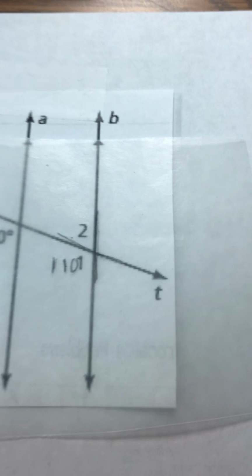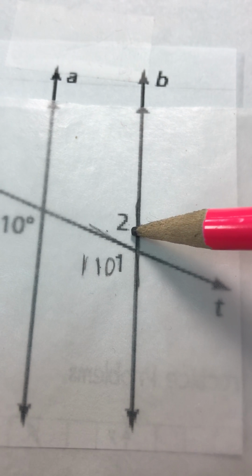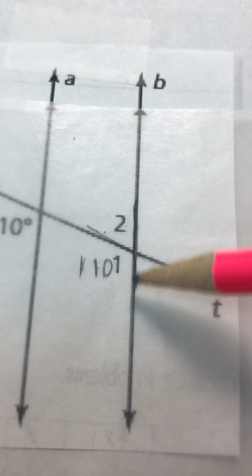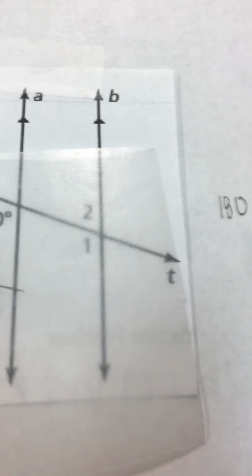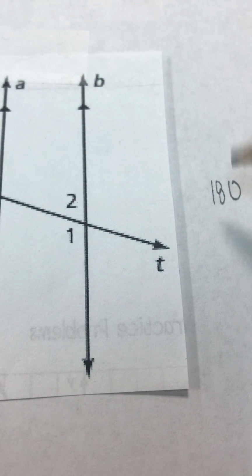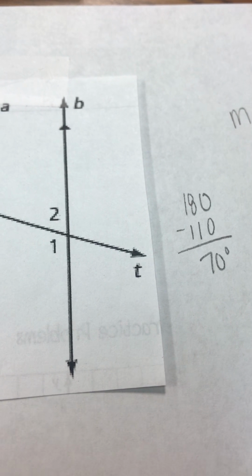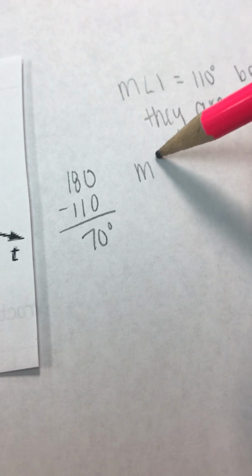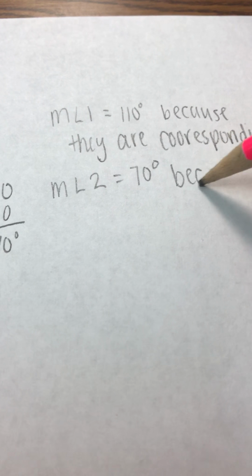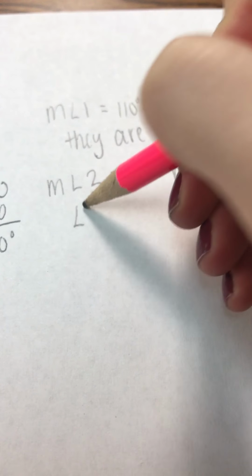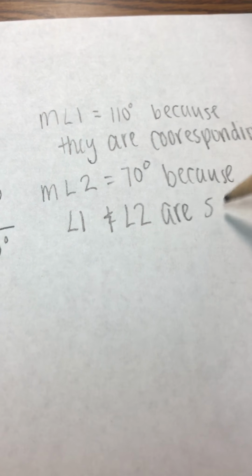All right, now that we know that this is 110 degrees, I can figure out what this measure is because it makes a line. All lines add up to 180 degrees. So I can take 180 and take away the 110 to get 70 degrees. So what I've just done is figured out that the measure of angle 2 is 70 degrees because angle 1 and angle 2 are supplementary.